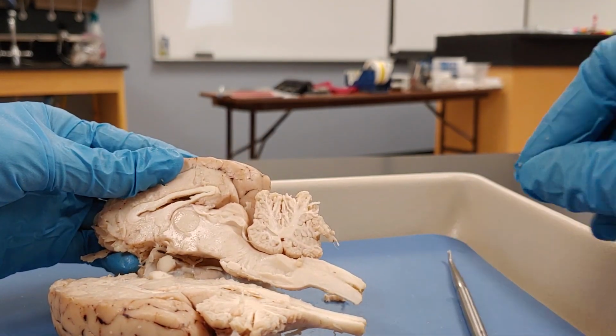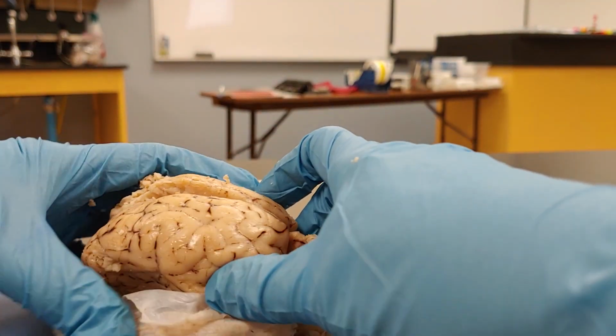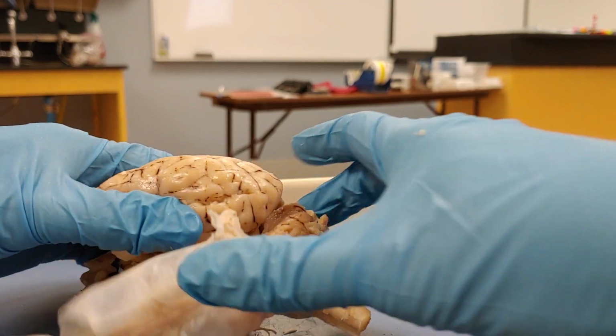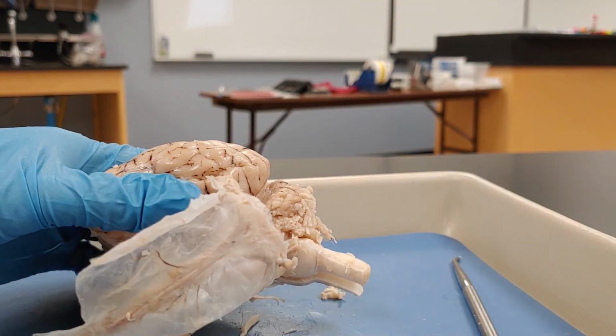So hopefully that helps you give an idea of the sheep brain. Again, we'll be able to see them in class, but if you have any questions, let me know.